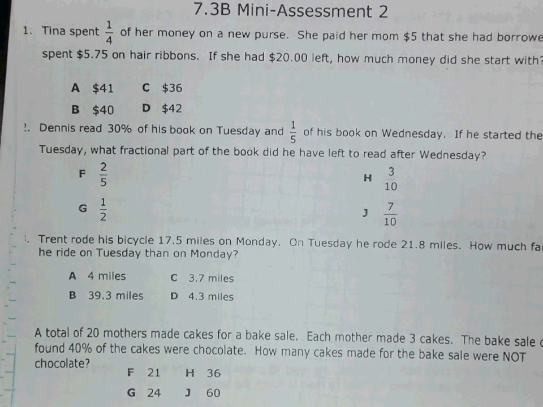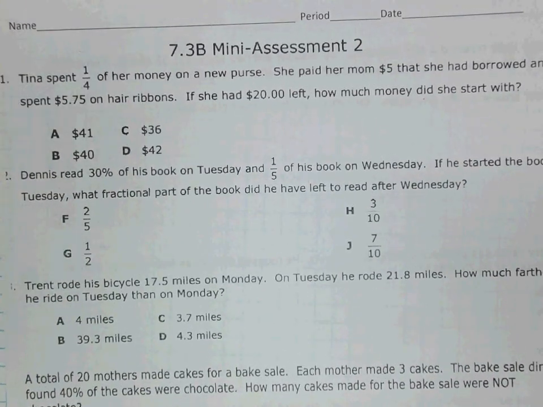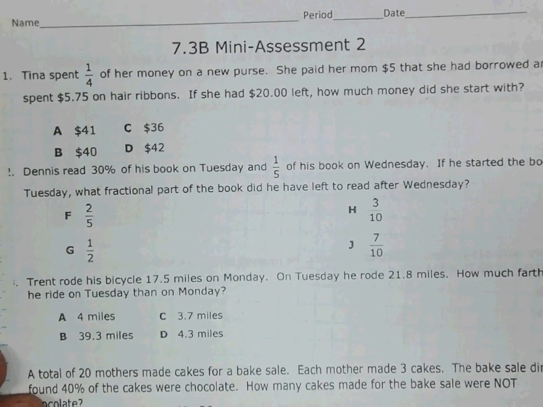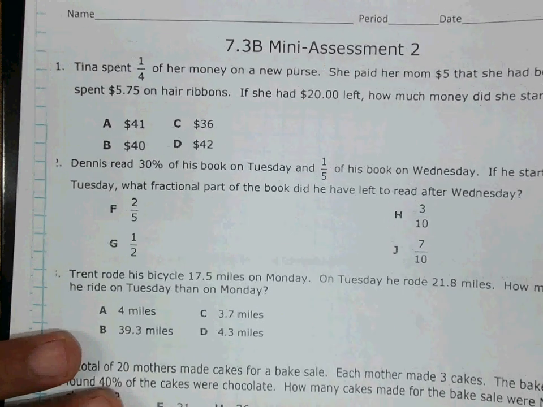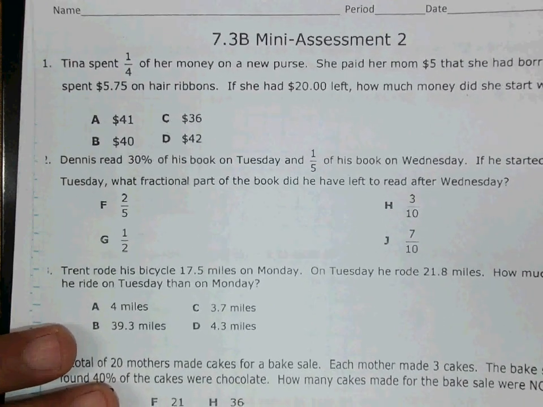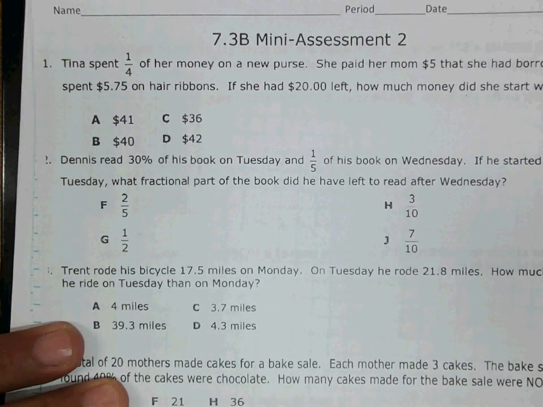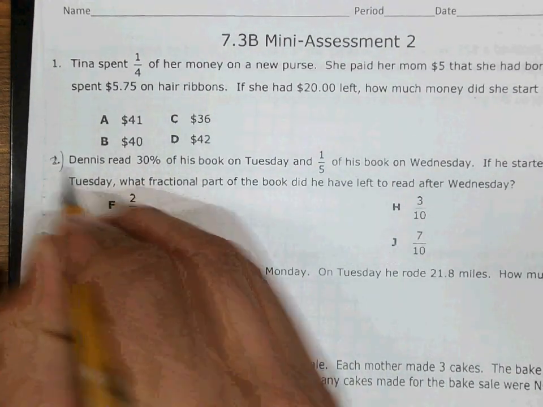Okay, this is mini assessment 2. I've already done a few videos on mini assessment 1. In fact, they're from last year, I think, or a few years ago, but it's the same assignment. Dennis, look at number 2 there.